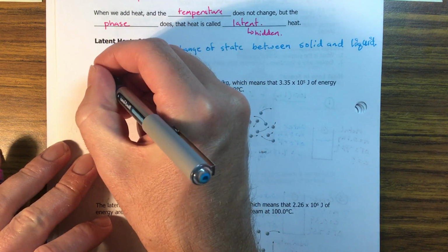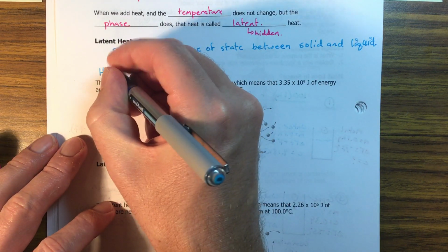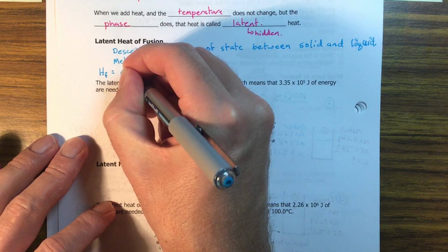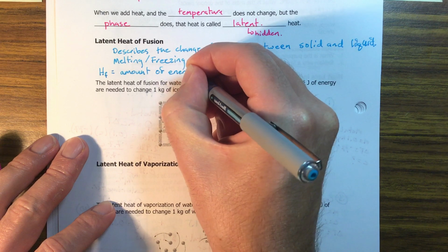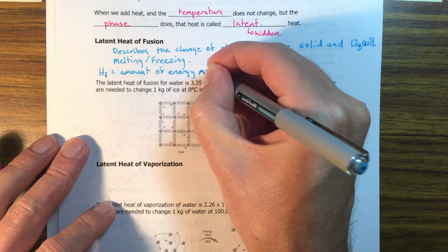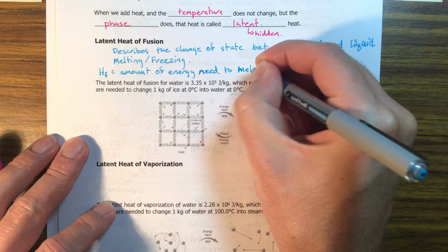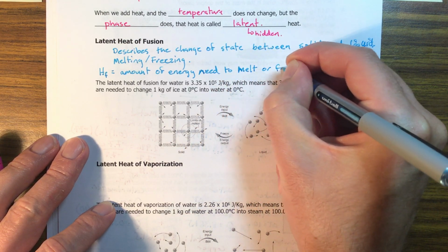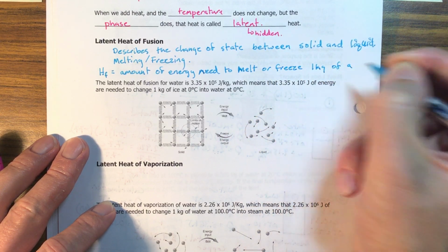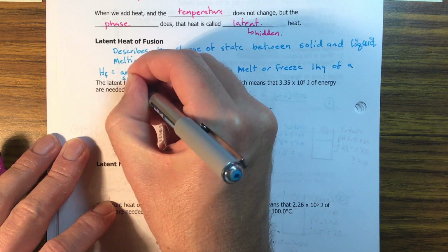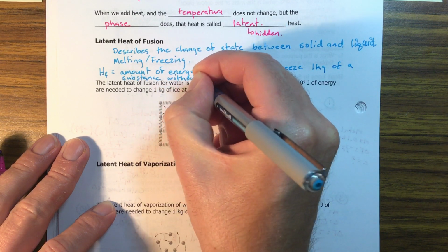So the latent heat of fusion, H sub F, is equal to the amount of energy needed to melt or freeze 1 kilogram of a substance without changing the temperature.